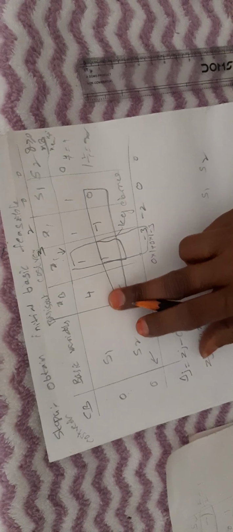Now the new Q row, we have to find this row's values. We have to find 4 1 1 1 0 minus 1 times 2 1 minus 1 0 1. If you make these calculations, we get 2 0 2 1 minus 1. The cost vector will be 3 2 0 0.